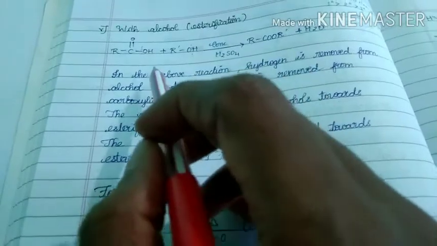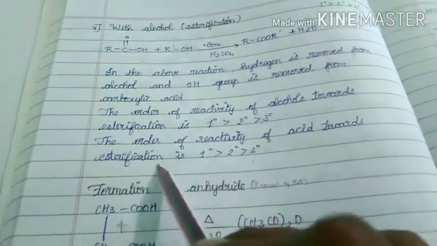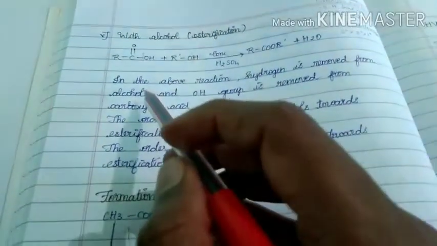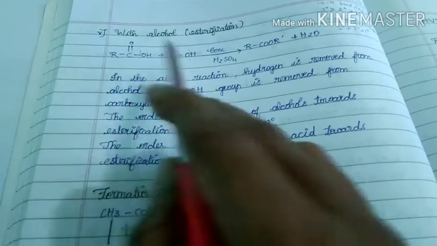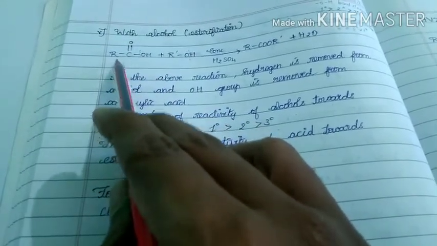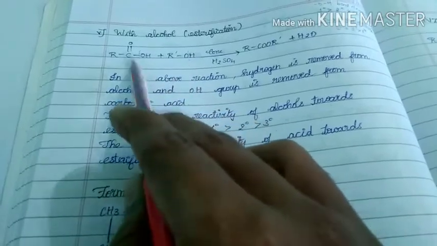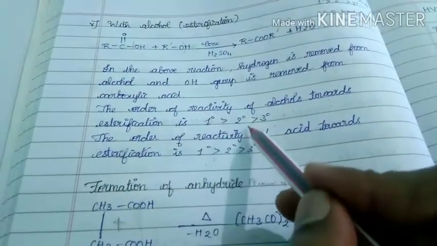So what is the order here also? Primary greater than secondary greater than tertiary. That means this is the order of acids, not alcohols. If one alkyl group is present, it can easily come and attack here. If two alkyl groups are present, it is somehow difficult to come and attack here. That is the meaning of this. So in both cases the order is the same: primary greater than secondary greater than tertiary.